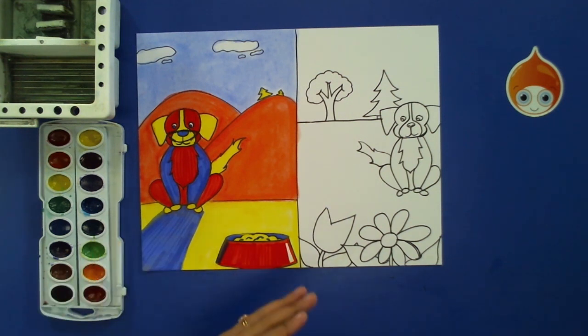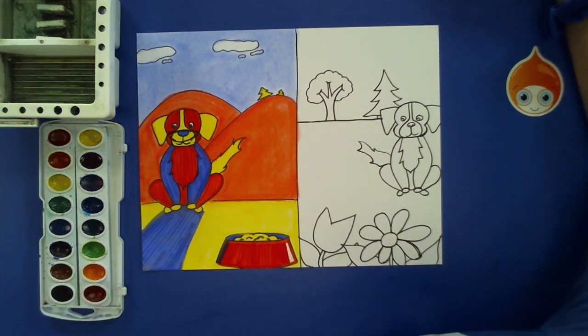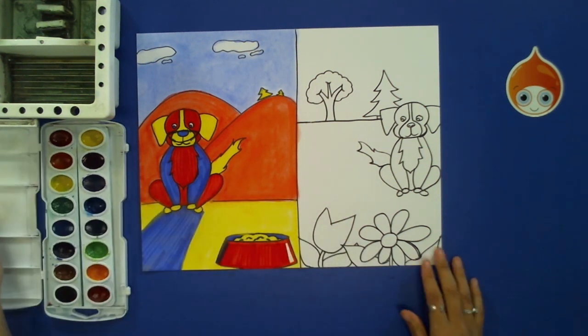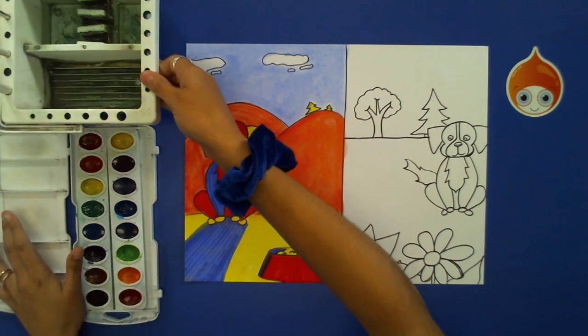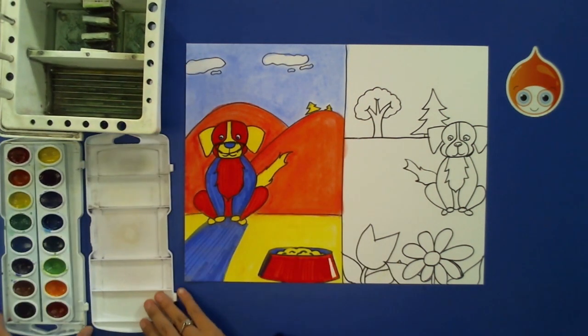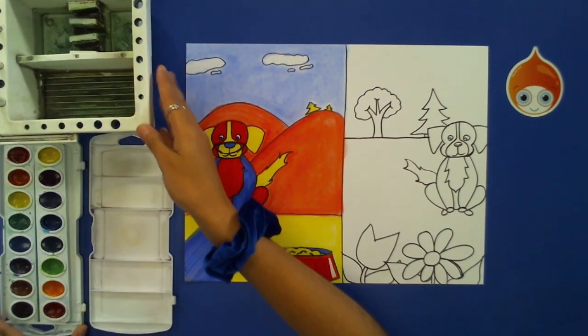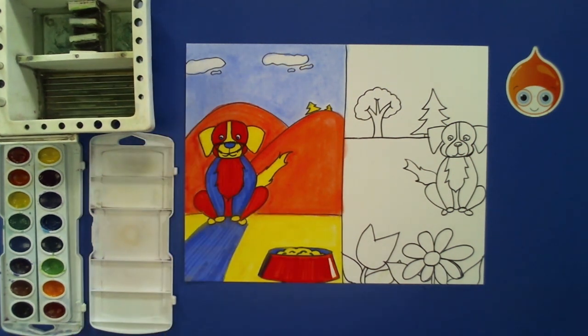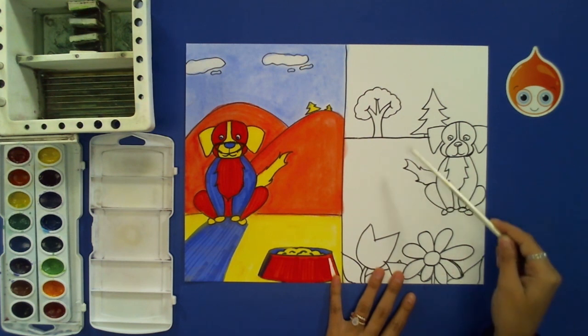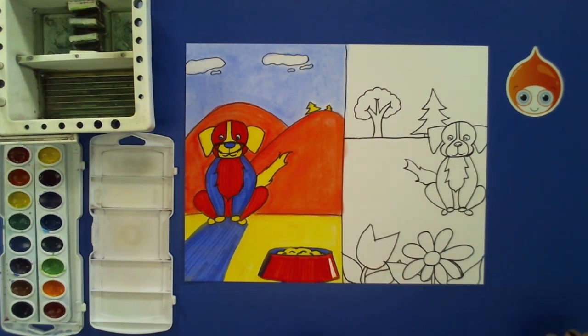Now, when you're using watercolors, there is a fun way to manage the amount of water that you're using to go from light to a dark color. Okay, so I'm going to help you guys do that as well so you can see just how it works. So I'm going to bring my palette over to the side, and I'm going to scoot this over so you can see more of it. Okay, and I'll show you how you can go from light to dark using one color.